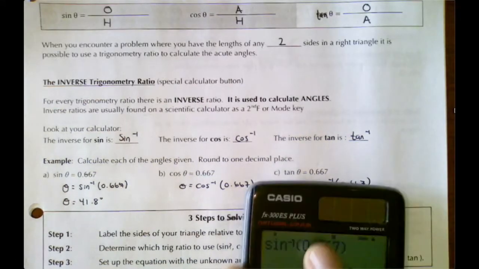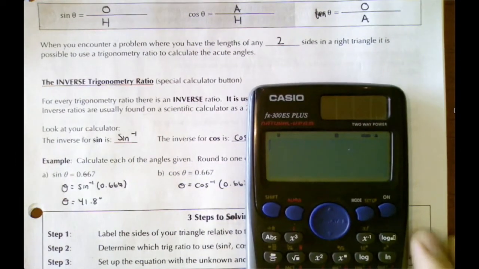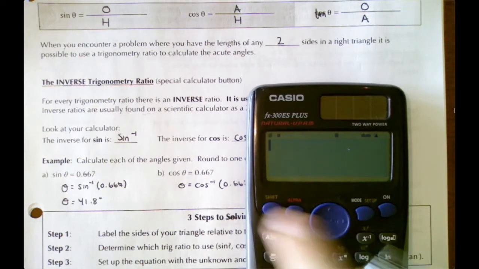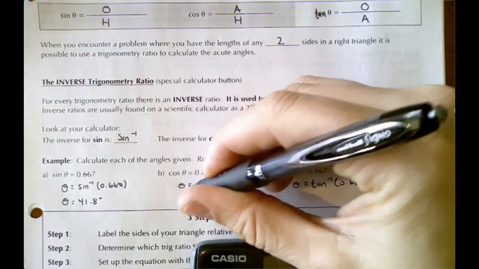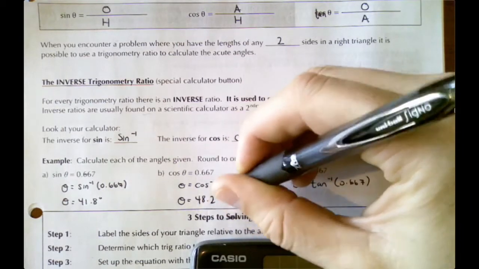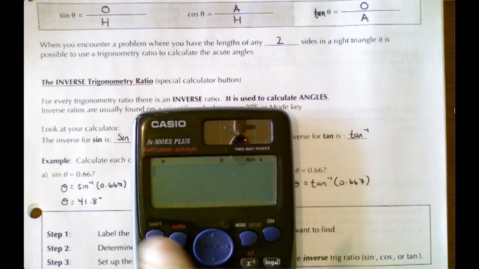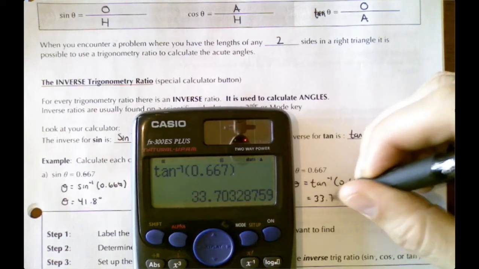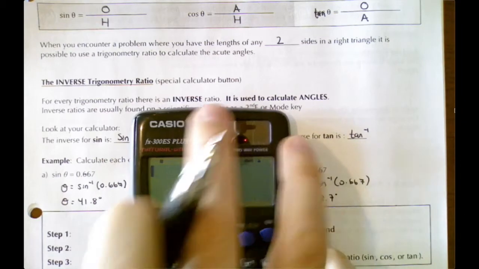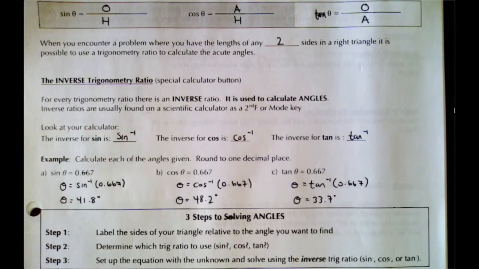Let's type these in our calculator and see what we come up with. We get, oops, forgot to press cos inverse. Cos inverse 0.667, 48.2. And for tan inverse, 33.7. So that's how we can use our sine, cos, and tan inverse buttons to find angles.